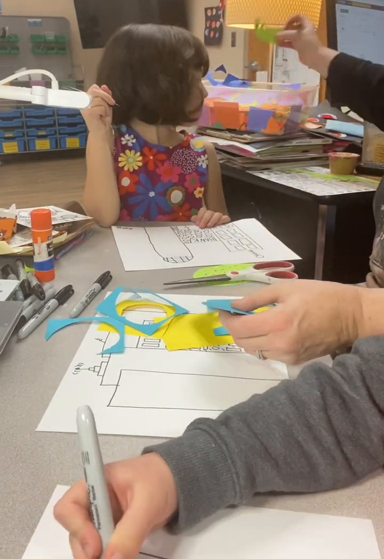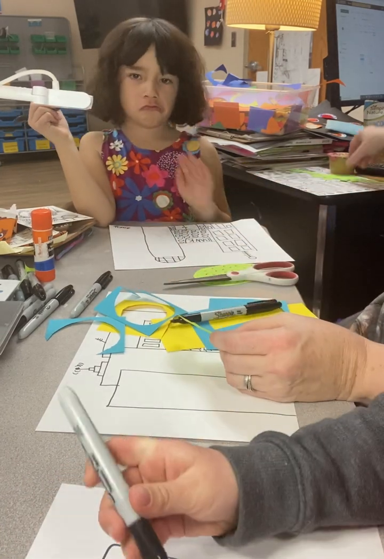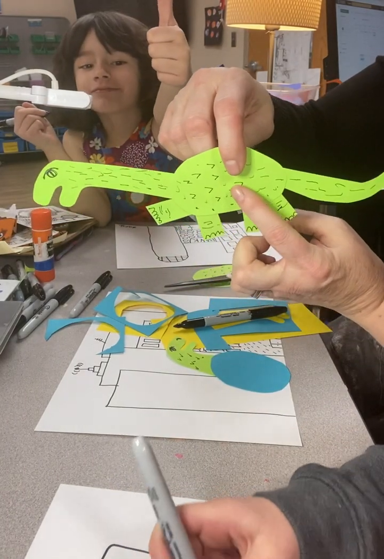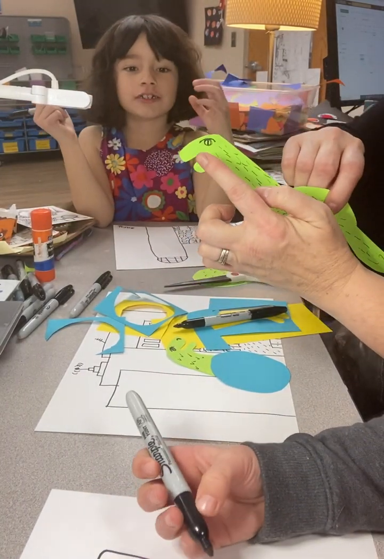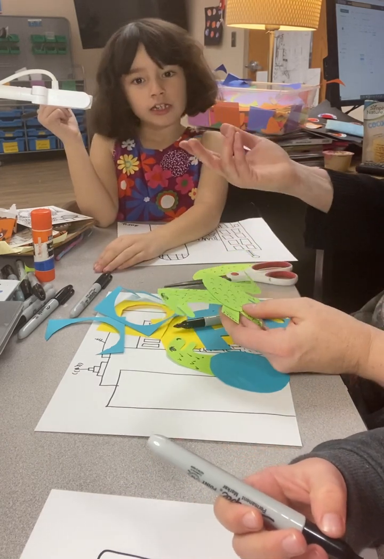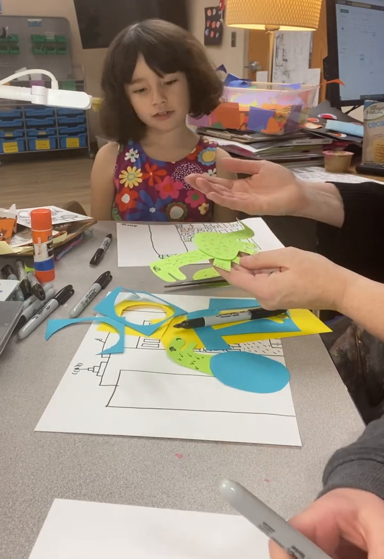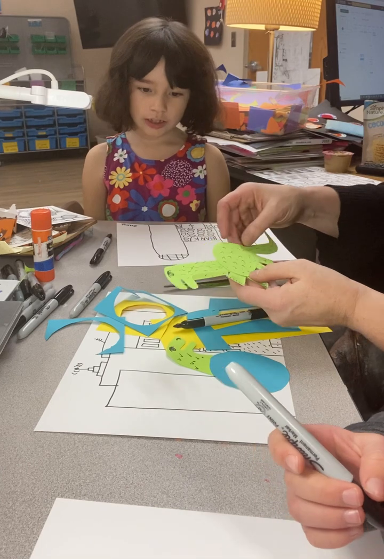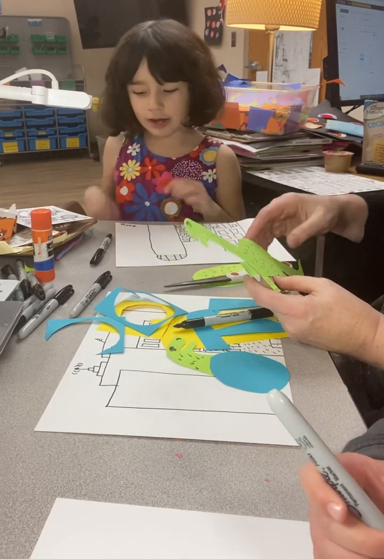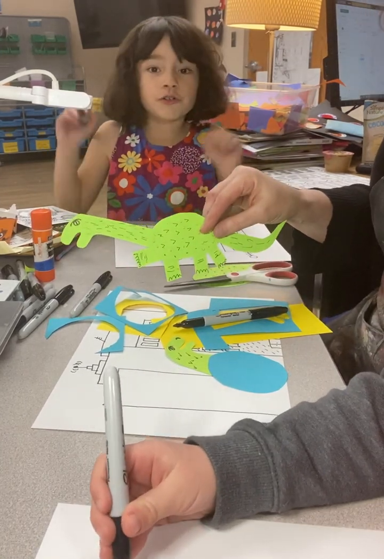I started to make a T-Rex with some of my other ones, but you'll notice ultimately the goal is that we can put lines to show texture. Why is texture important? Why should we put texture? Because if you don't put texture, they will be like, what's the texture? It doesn't look real. And we want to make it look real. So this is why we're trying to show all of those lines.